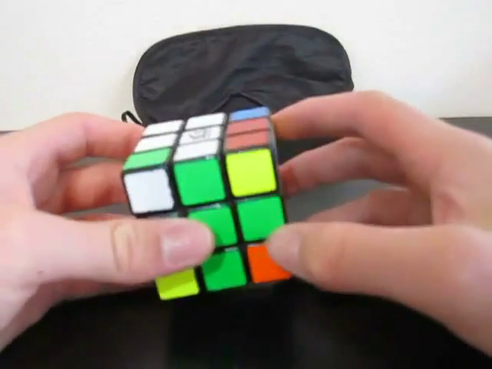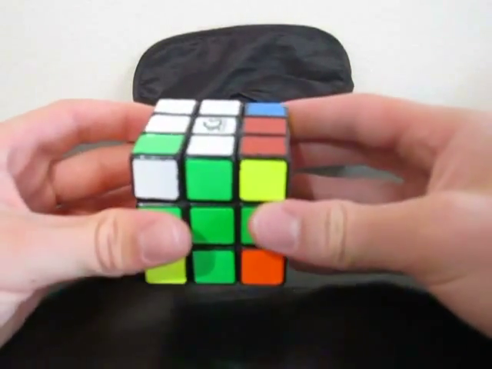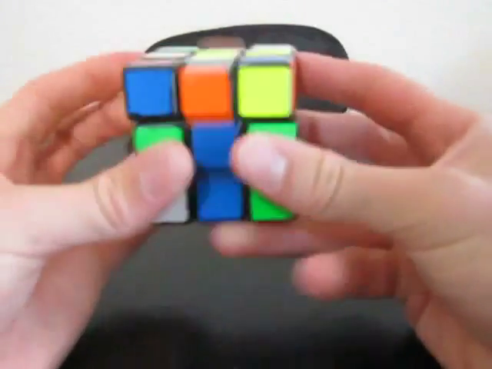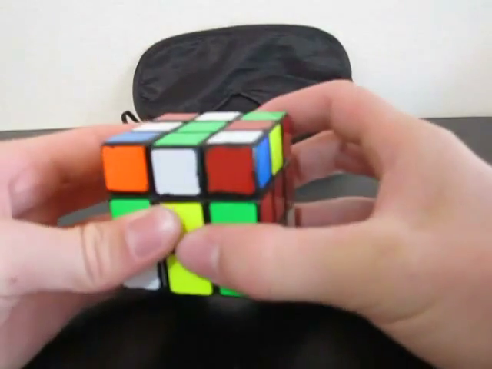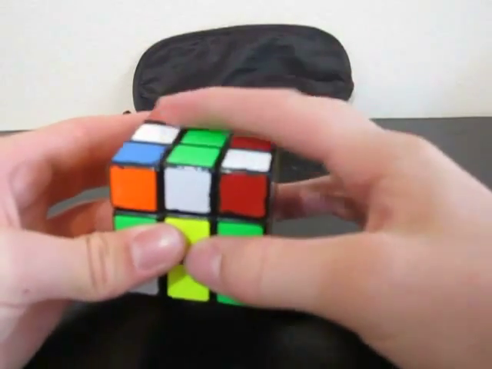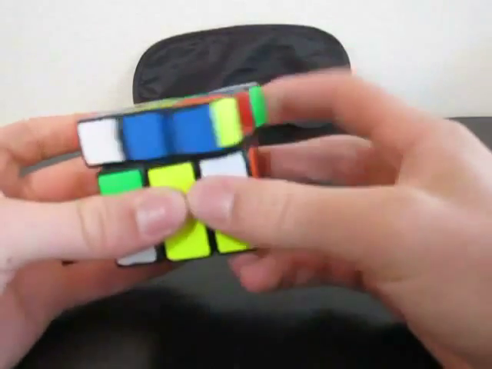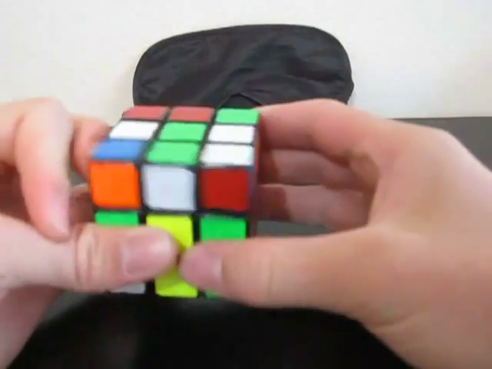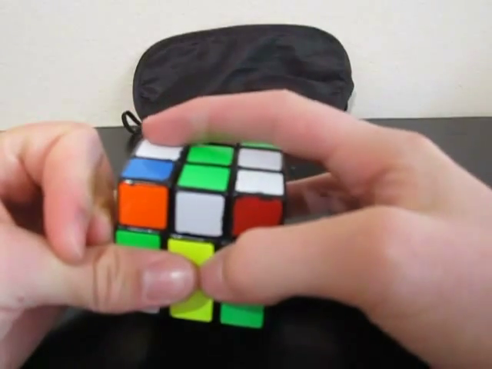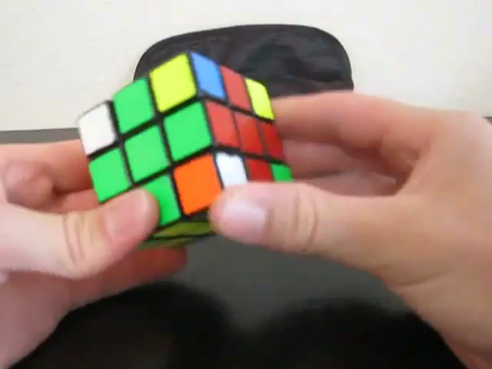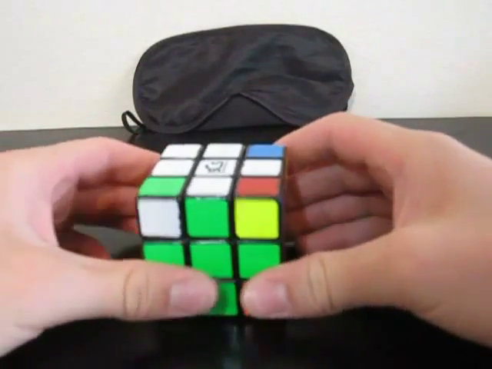And then I have two flipped edges, so I can flip them. And then I know that that algorithm I just did swapped these three edges, so I undo that, put it back, and then I have to put it back to where it was and undo the setup move. So there I flip my edges.